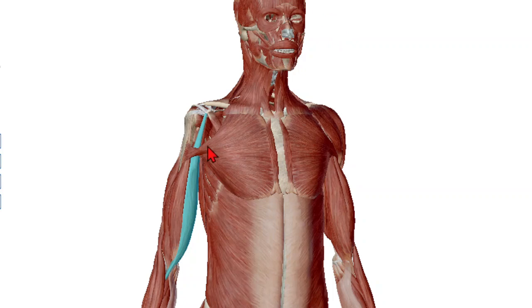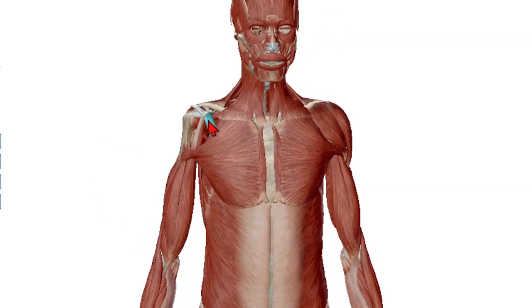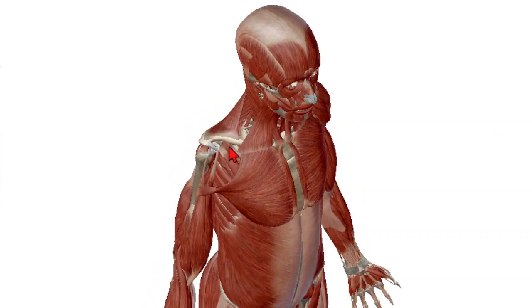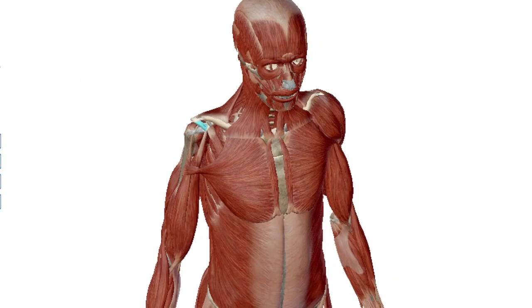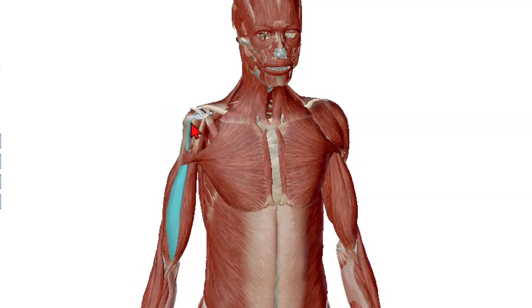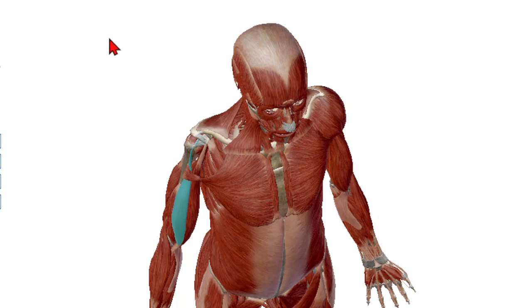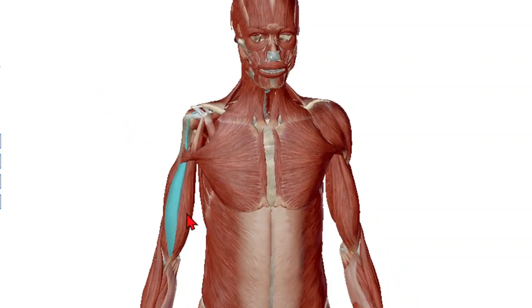This is the short head of the biceps, and the short head is attached to the coracoid process along with the coracobrachialis. This is the short head of the biceps brachii, and this is the long head. The long head moves through the bicipital groove and attaches to the supraglenoid tubercle. So this is the biceps muscle, short head and long head.